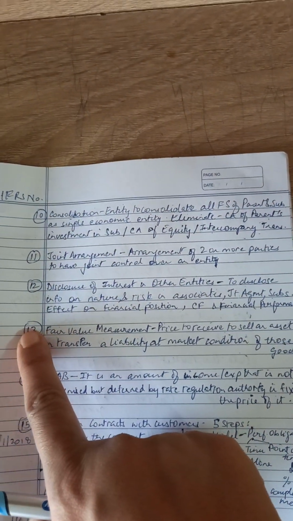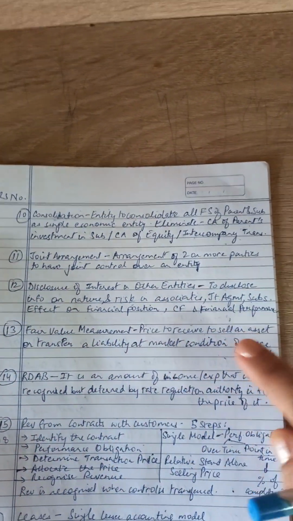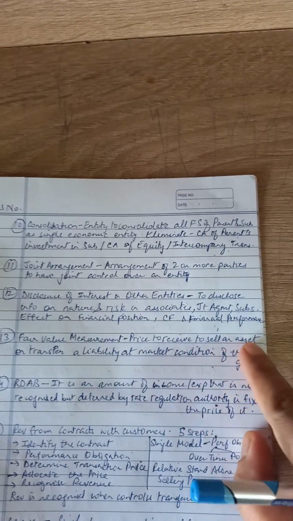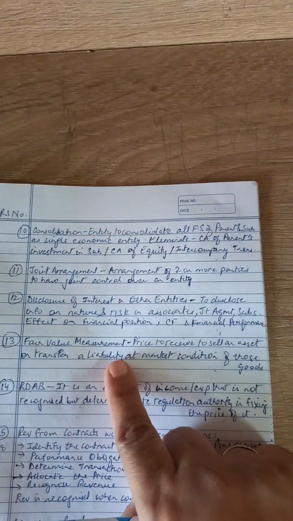Next comes fair value measurement. This is the price that you would receive as an entity to sell an asset or transfer a liability.